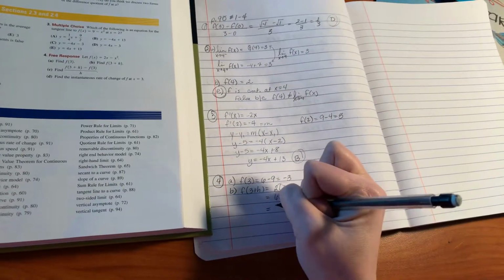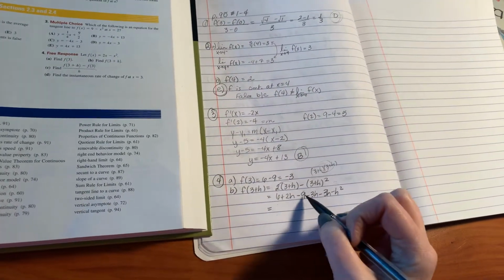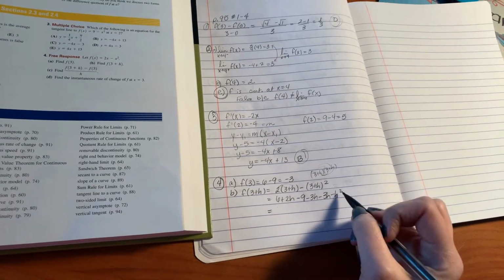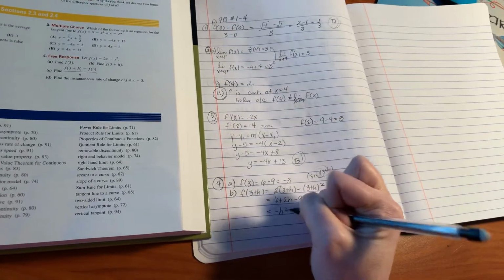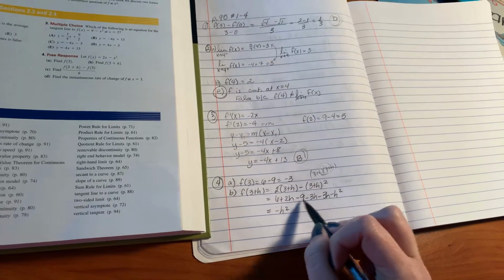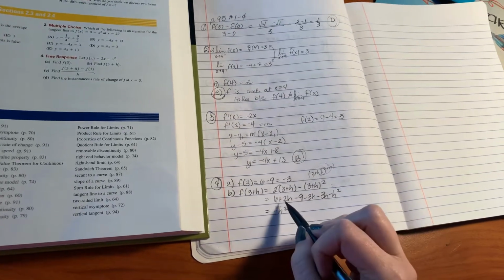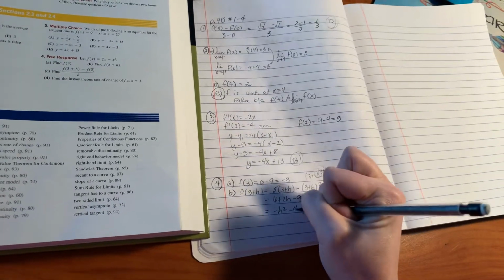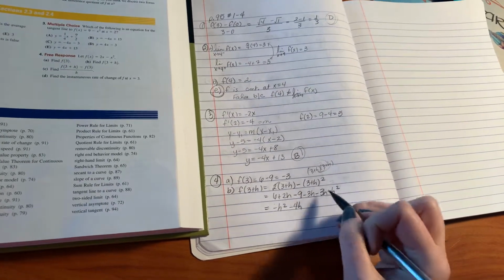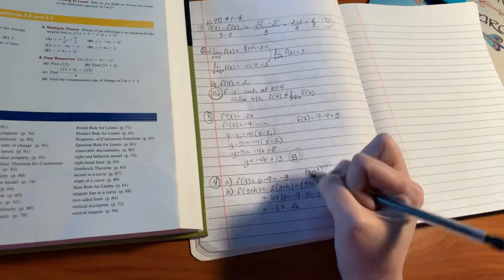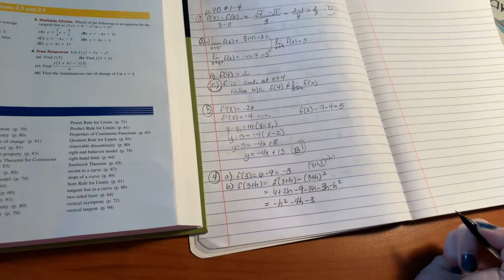Then I get -h squared, then 6 minus 6 is... 2h minus 6h, so minus 4h, and then 6 minus 9, so minus 3.